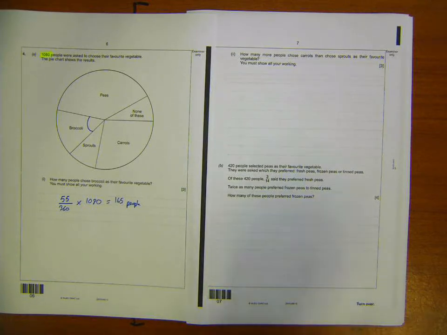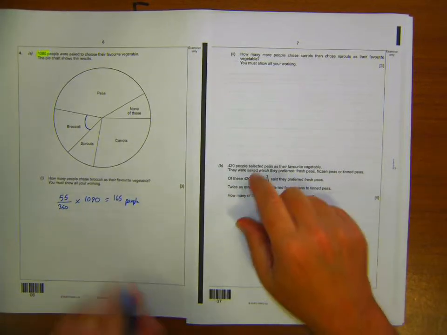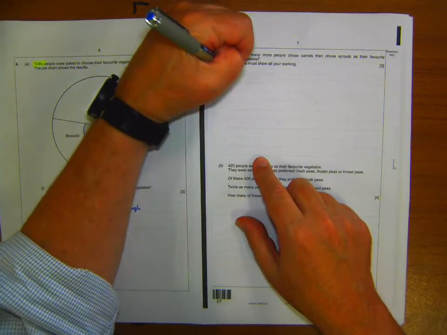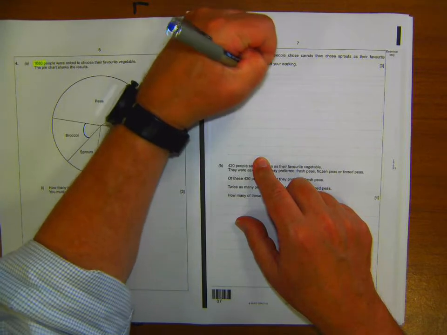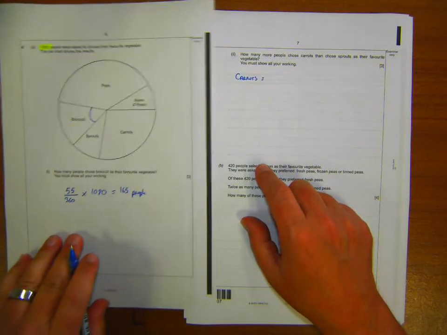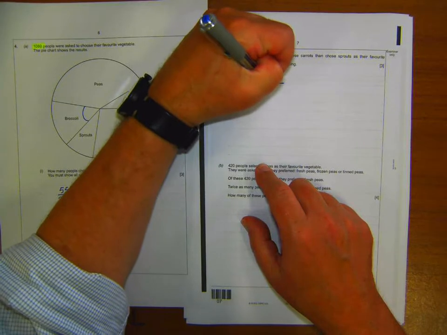So you'd work out both the number of people for carrots and then take it away. Yeah. So that's probably what I would expect. What you could have done is measure both and work out the difference in the angles and then turn that. Oh, there you go. So carrots then. So same thing now, carrots.